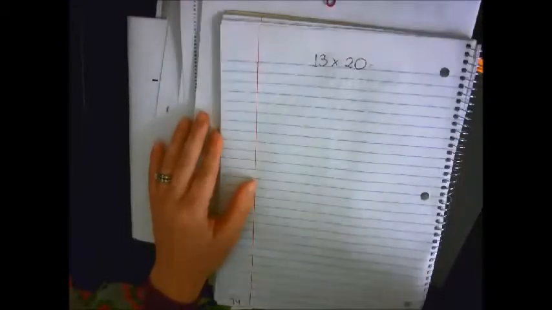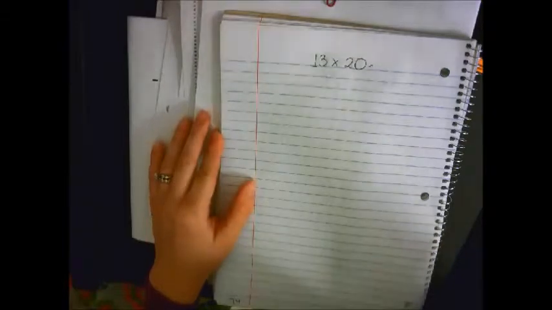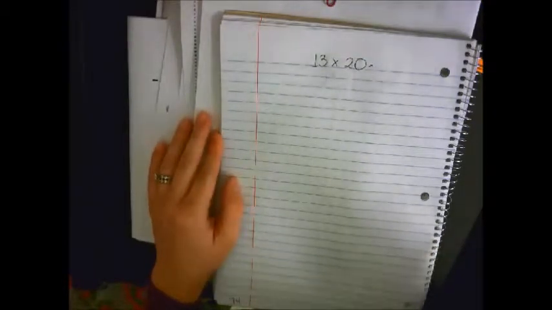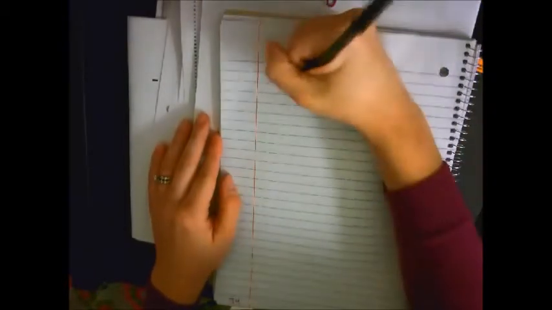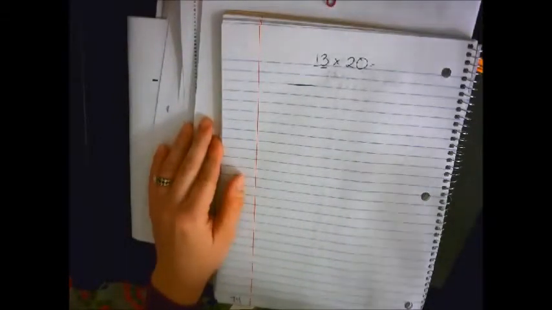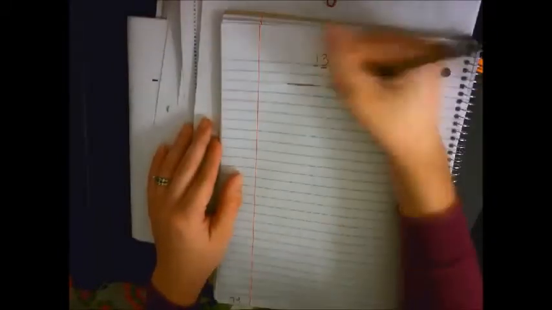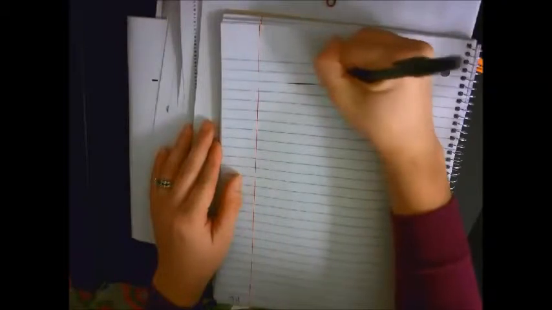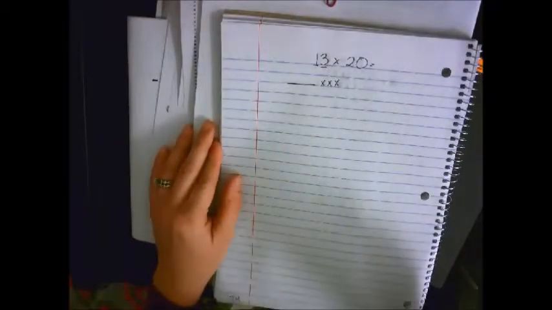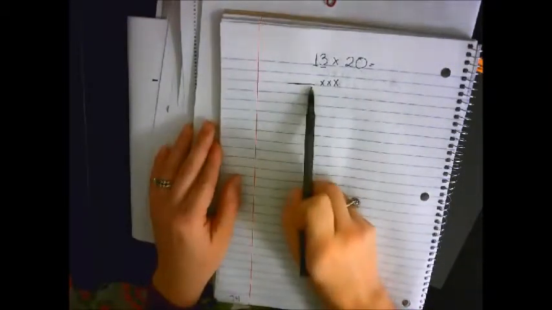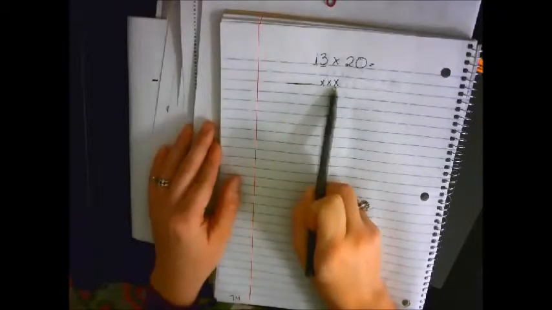I know the 1 in 13 doesn't have a value of 1, it has a value of 10. So I'm going to represent 10 by drawing a tens rod, a line. And then I'm going to look at my 3, and I know that the 3 does have a value of just 3. I'm going to represent each 1 with an X. So 1, 2, 3. This is a model of 13. 1 ten and 3 ones.